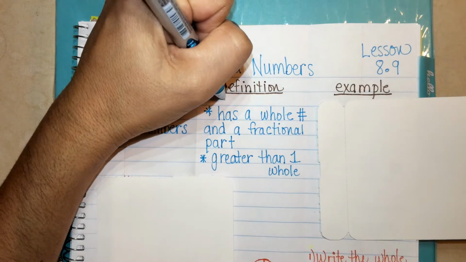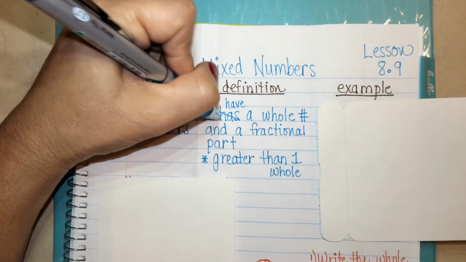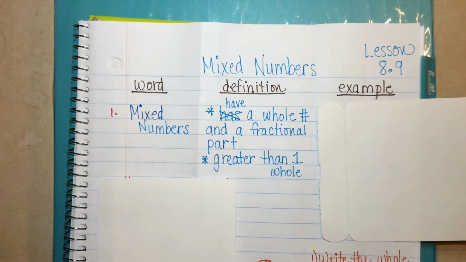I'm going to change this to have. I'm sorry. That way we have subject-verb agreement. Have a whole number and a fractional part.